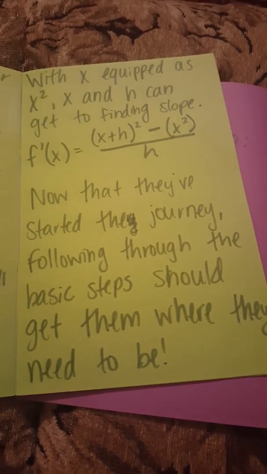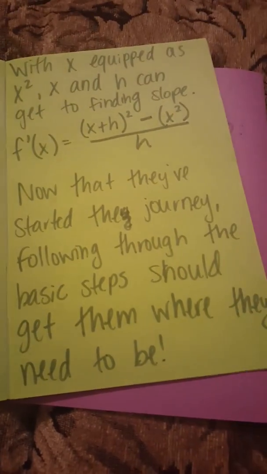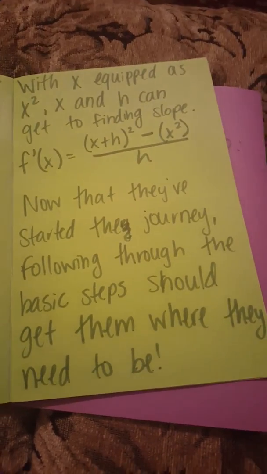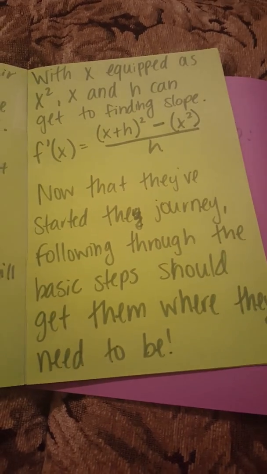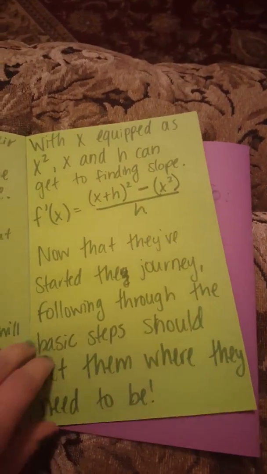With f of x equipped as x squared, x and h can get to finding slope. f prime of x equals x plus h squared minus x squared over h. Now that they've started the journey, following through the basic steps should get them where they need to be.